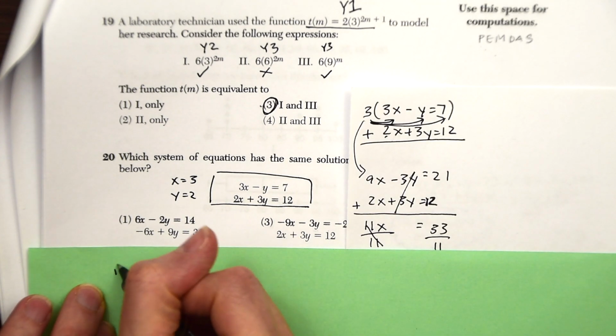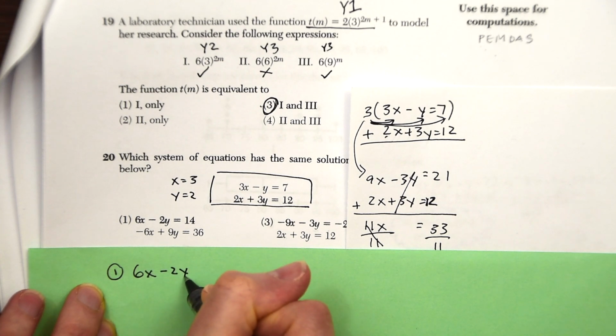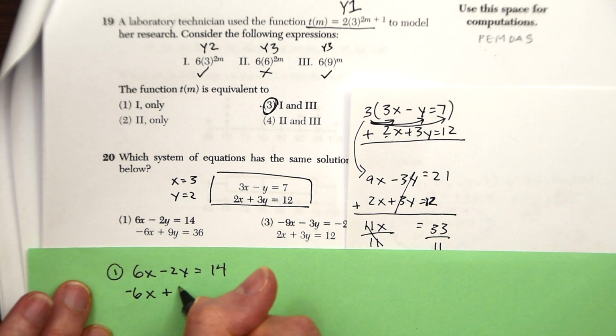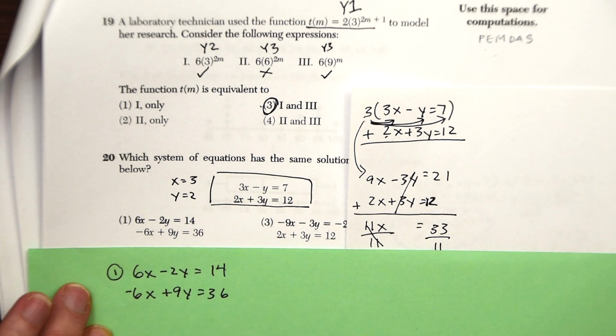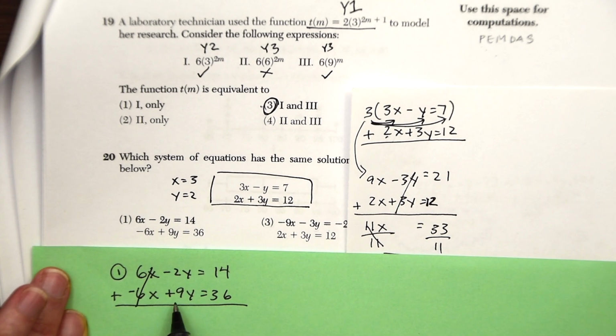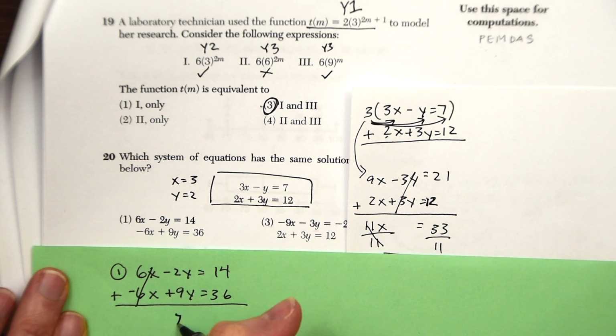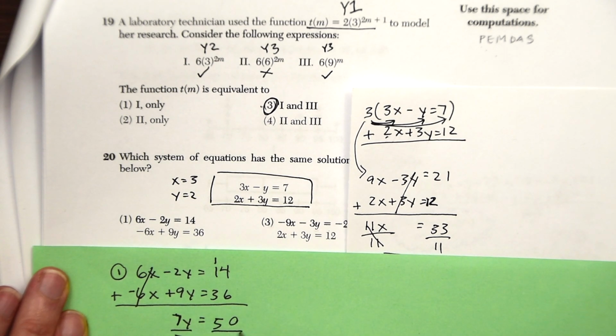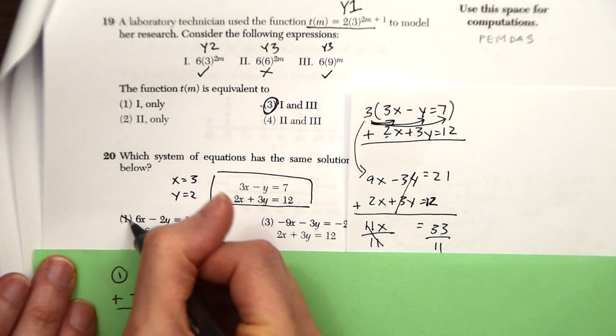Let's look at choice 1, where we have 6x minus 2y equals 14, and minus 6x plus 9y equals 36. So right away, you could see the 6's cancel out, so this one's kind of nice to work with. And then we have 9 minus 2, which gives us 7y equals 50. So right away, you could see that 50 divided by 7 is not going to be equal to 2. So we know that choice 1 is not the answer.